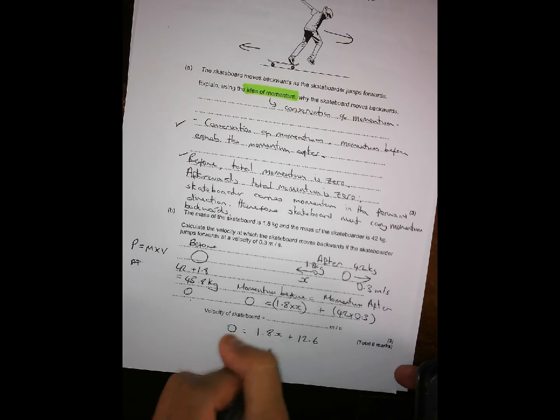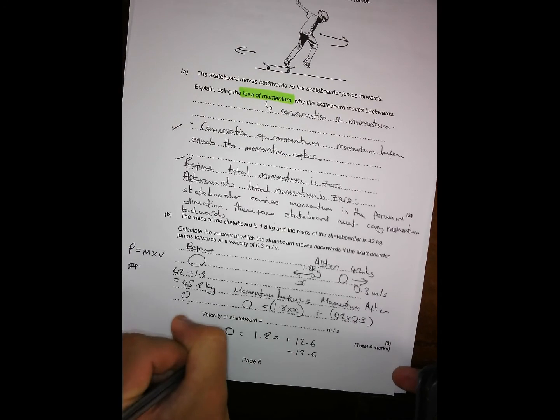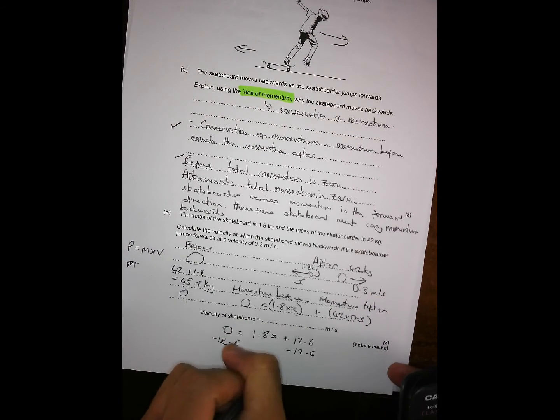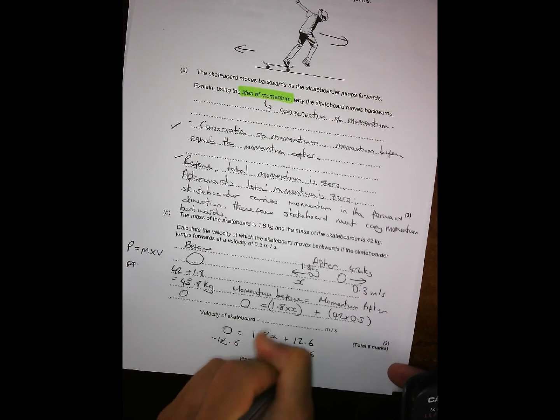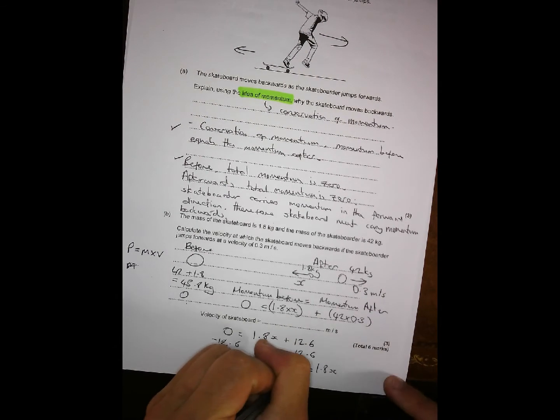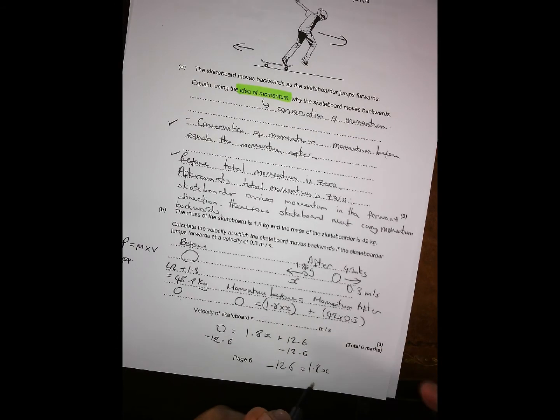To get x on its own, we've got to subtract 12.6 from both sides. We've got to do the same thing to both sides. So minus 12.6 equals 1.8x. The last stage in that calculation, we want x on its own. At the moment, it's being multiplied by 1.8.